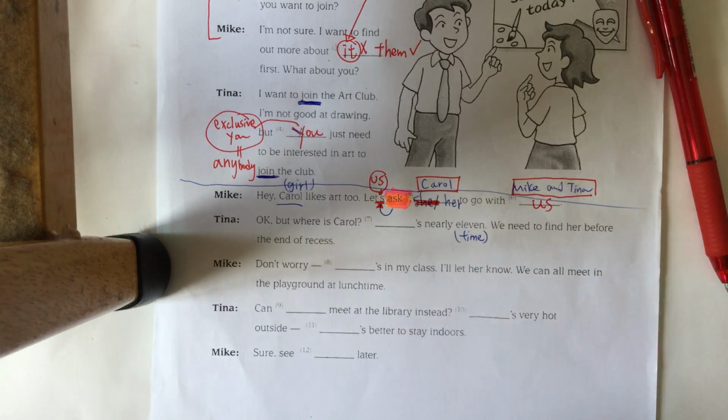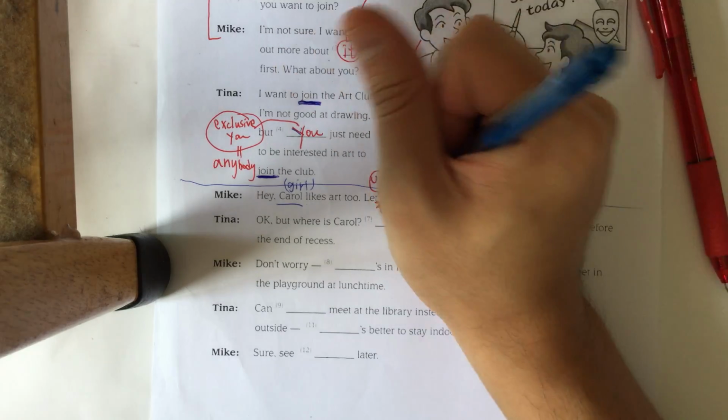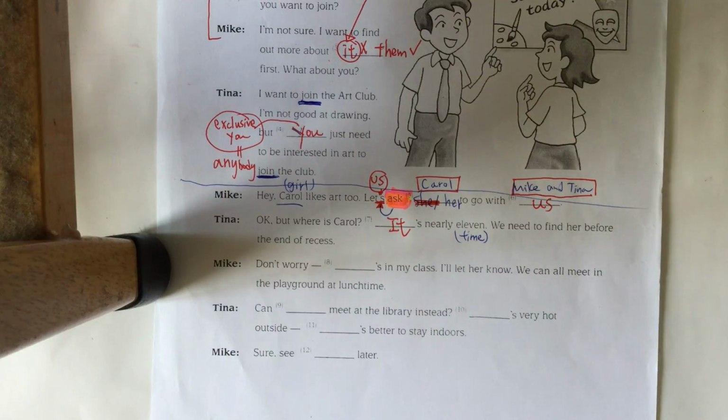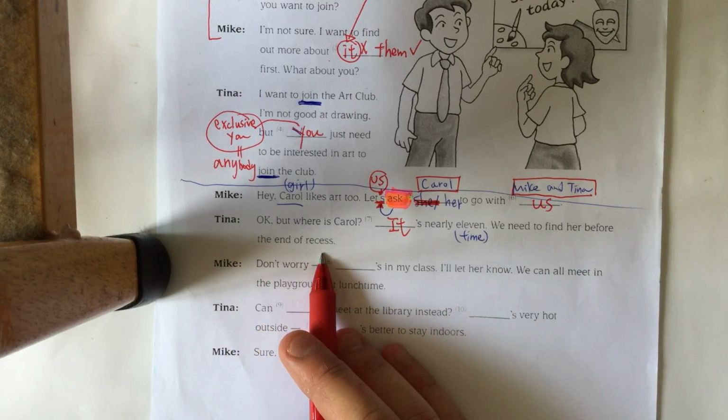So if we are talking about time, we have to use a redundant pronoun, and it is it. It is 11 o'clock. For example, what time is it now? It is 11 o'clock. Okay, so this is how it is showing to you. And we need to find her before the end of recess.